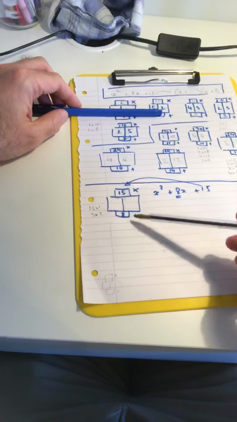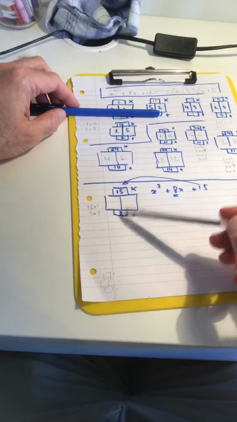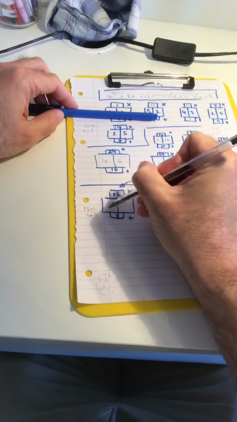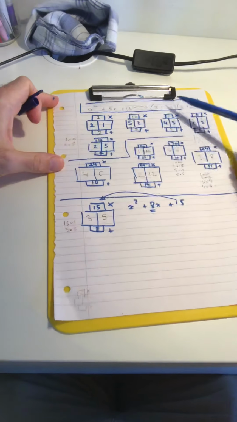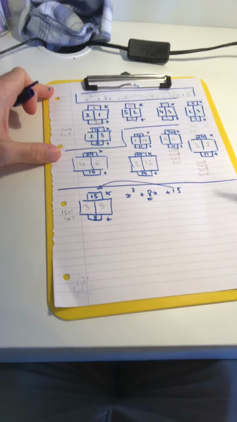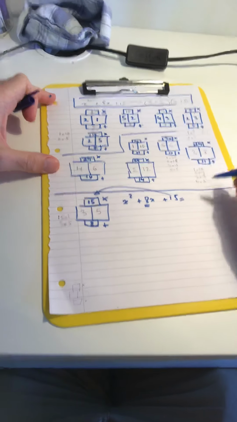15 and 1, 16. No. 3 plus 5, 8. Yes. So I got 3 and 5. And let's compare this. 3 and 5. 3 and 5. That means that can be written like this.